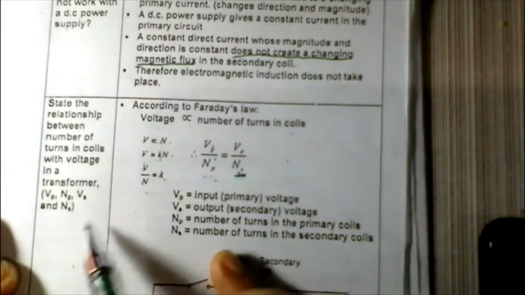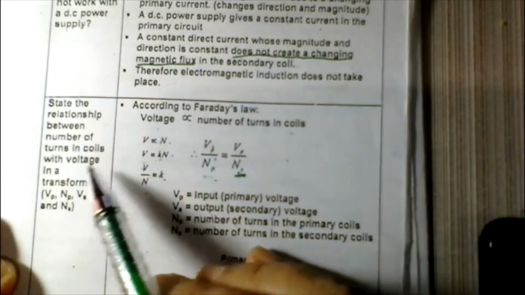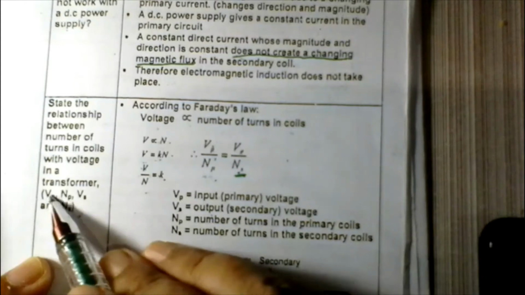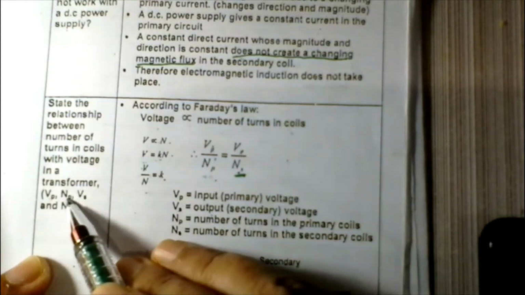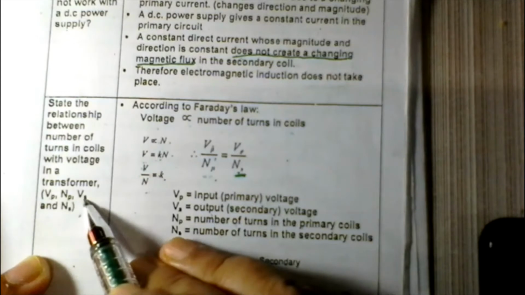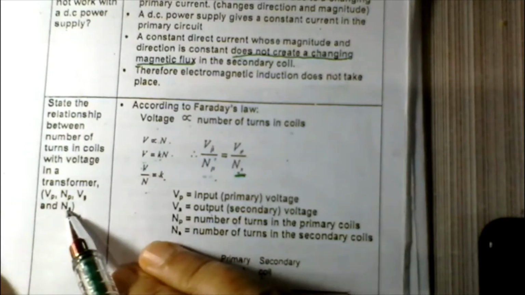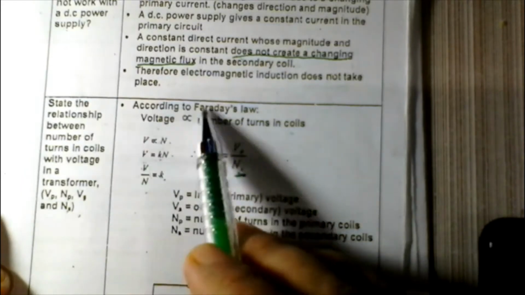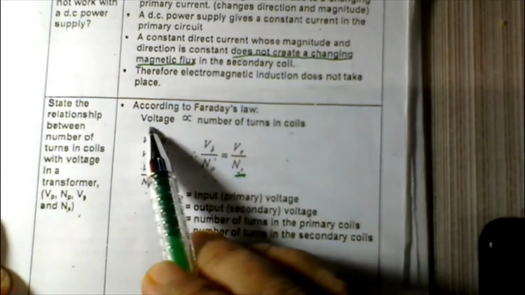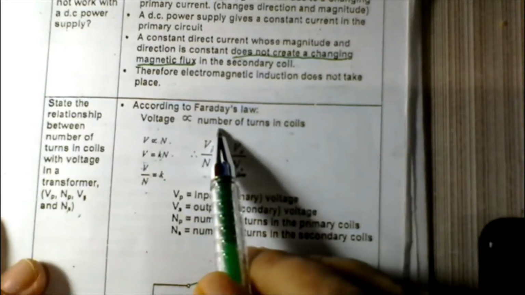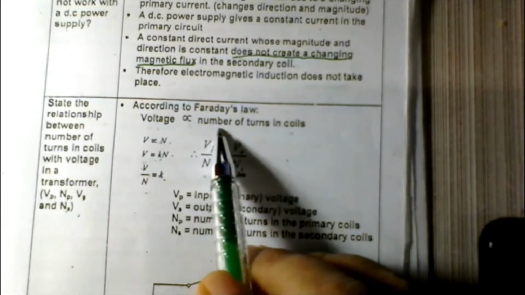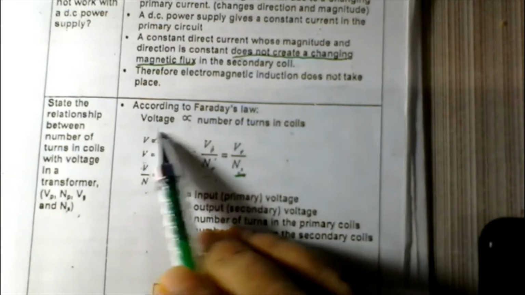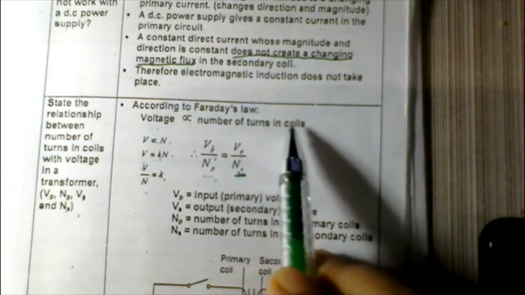Okay, now we want to derive the formula to state the relationship between Vp, Np, Vs and Ns. Vp is the primary voltage, Np is the number of turns of the primary coil, Vs is the secondary voltage, and Ns is the number of turns of the secondary coil. Now we have discussed before, according to Faraday's law, voltage is directly proportional to the rate of change of magnetic flux, and the rate of change of magnetic flux depends on the number of turns in the coil. Thus, we can say voltage is directly proportional to the number of turns in the coil.